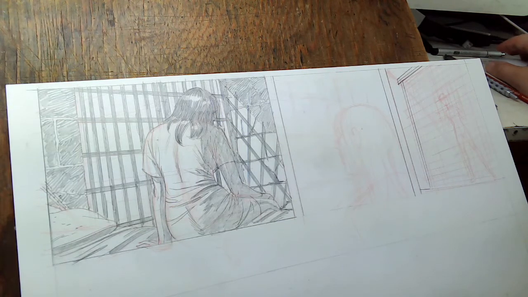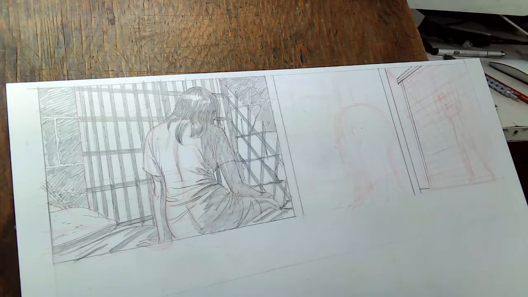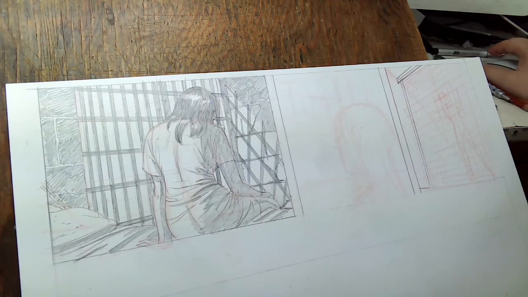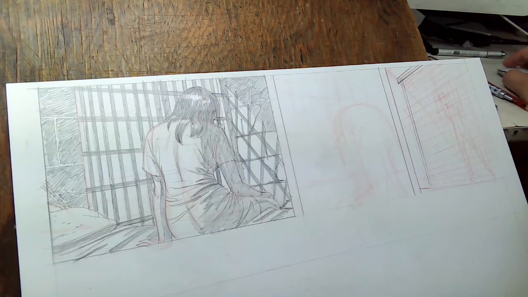I'll post a finished version of this pencil, of this strip. I may even take another little short video of me penciling this other thing here, but I'm going to stop it right here.